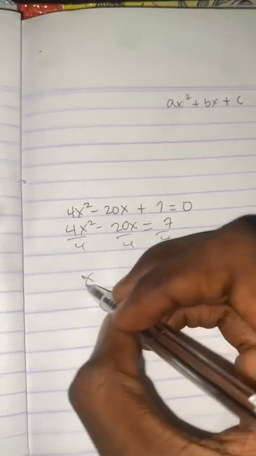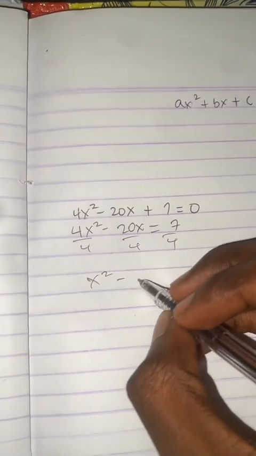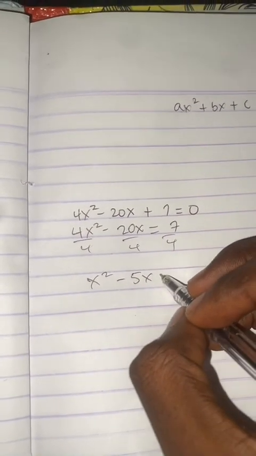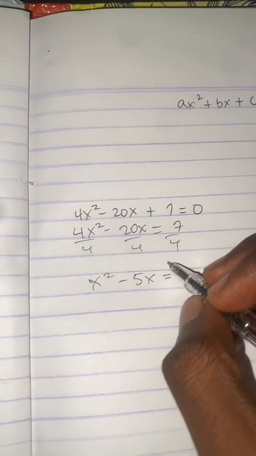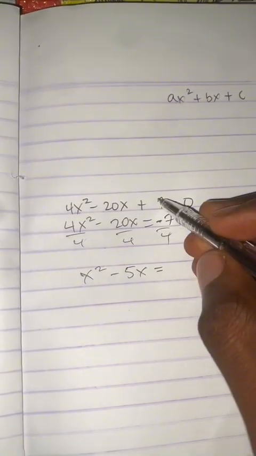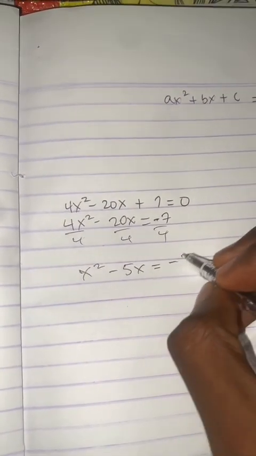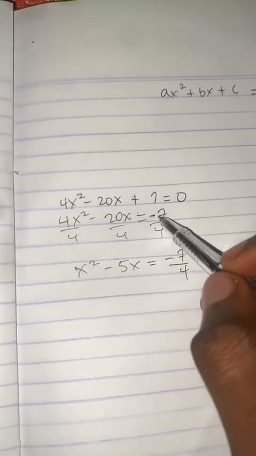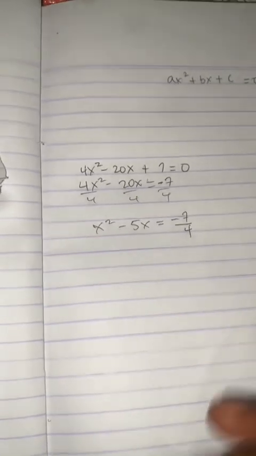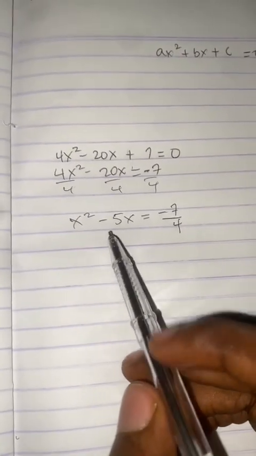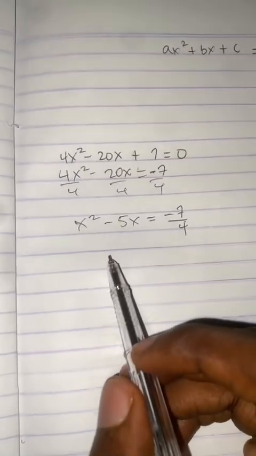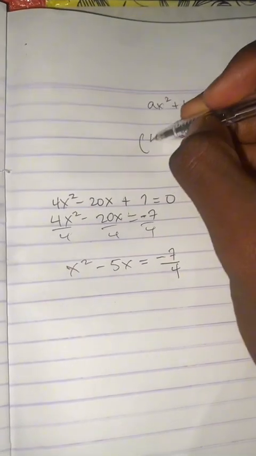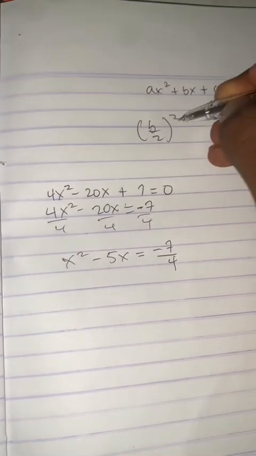So we'll have x squared negative 5x equals, remember, carry the constant to the other side, negative 7 over 4. Divide everything by 4. Okay? So now, next thing we'll do is to add this to both sides, squared.